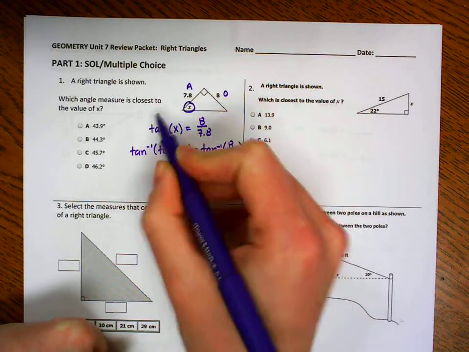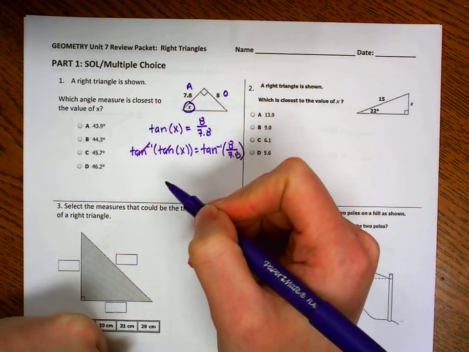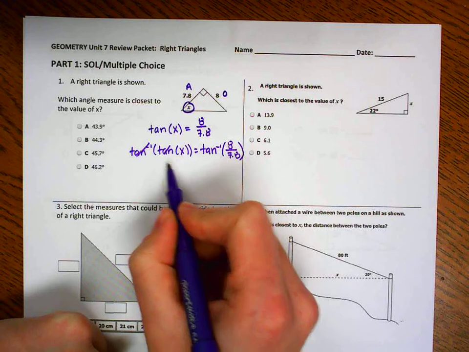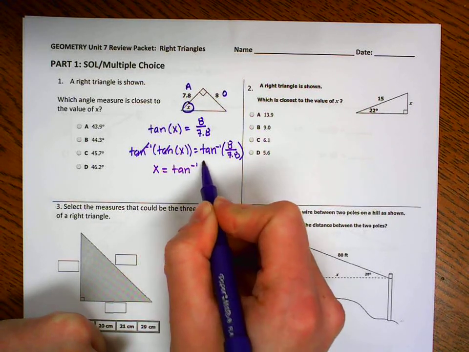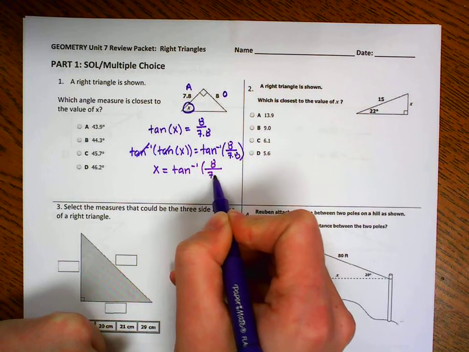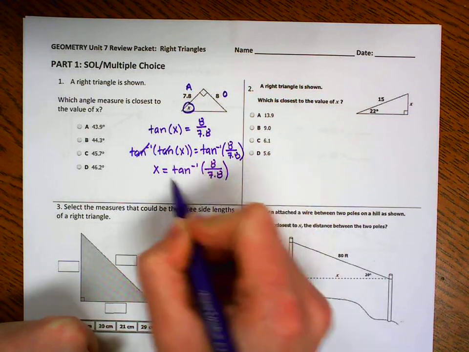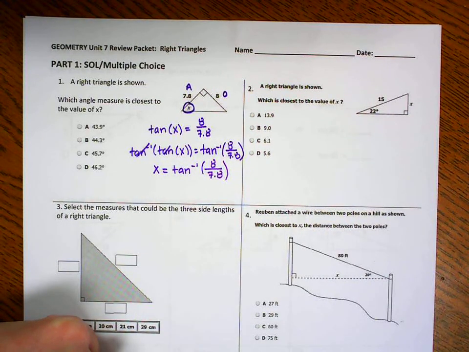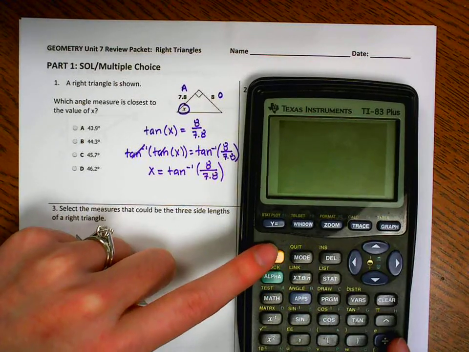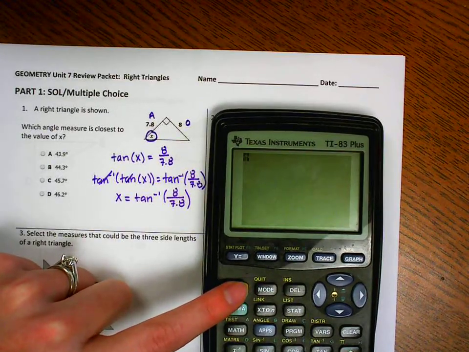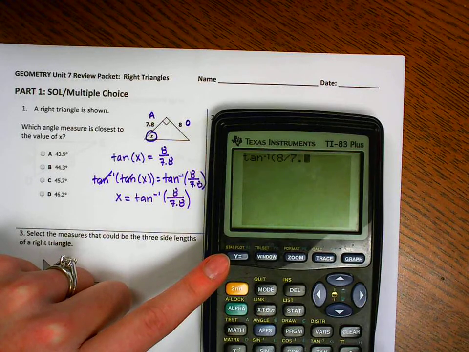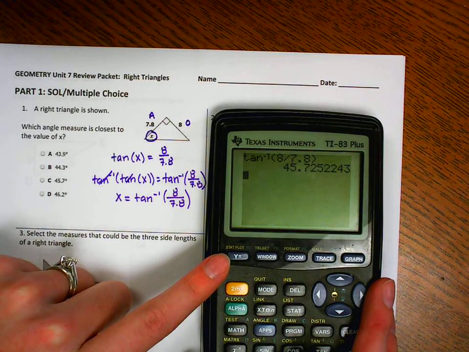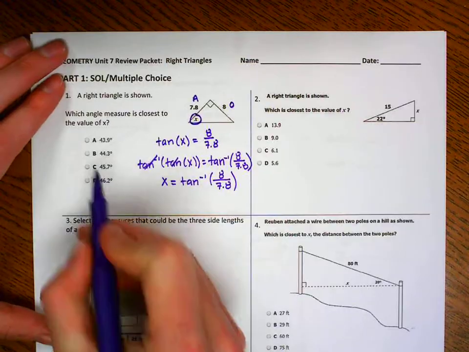Well, the tan inverse and the tan, they undo each other, just like multiplication and division undo each other. So I'm left with x equals tan inverse of 8 over 7.8. And when you type this into your calculator, remember, we have to do second and then the tangent button, that gives me that inverse, so tan inverse of 8 over 7.8. That gives me 45.7. So that's my answer.